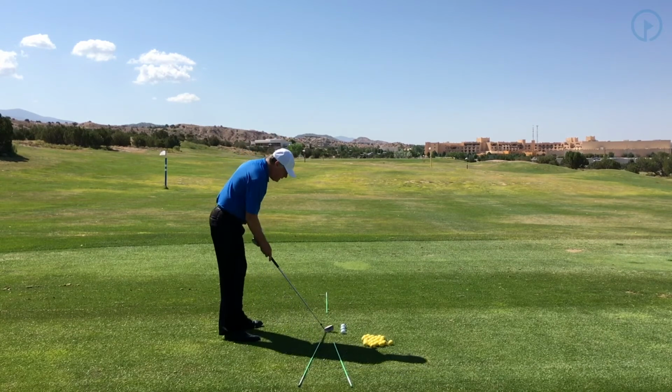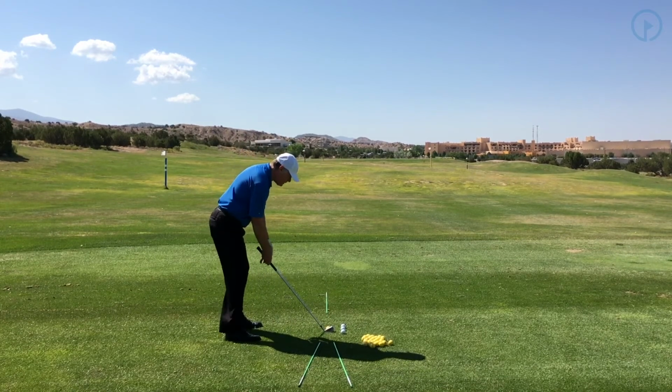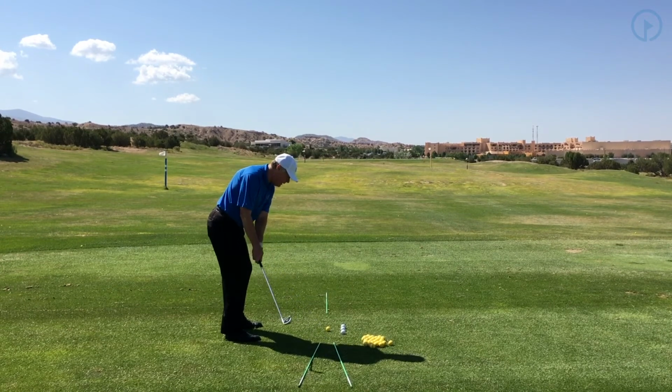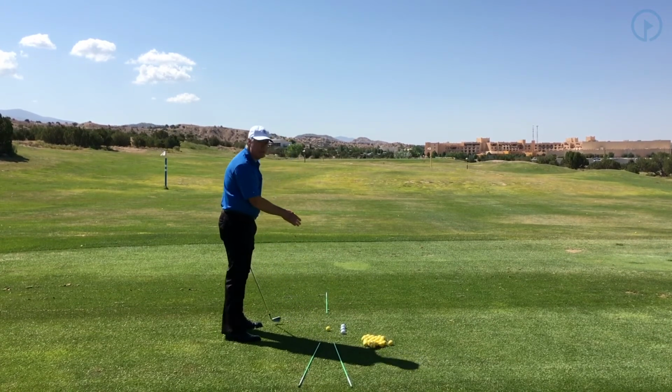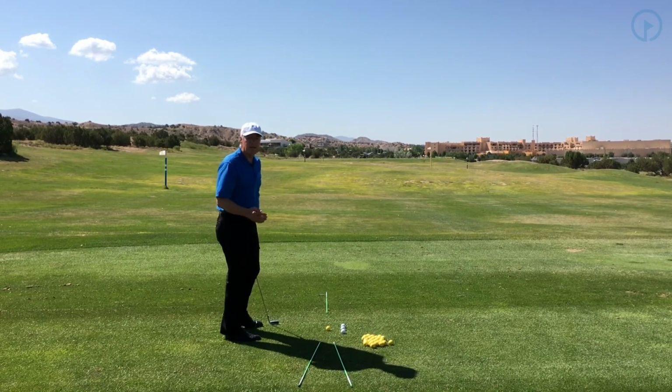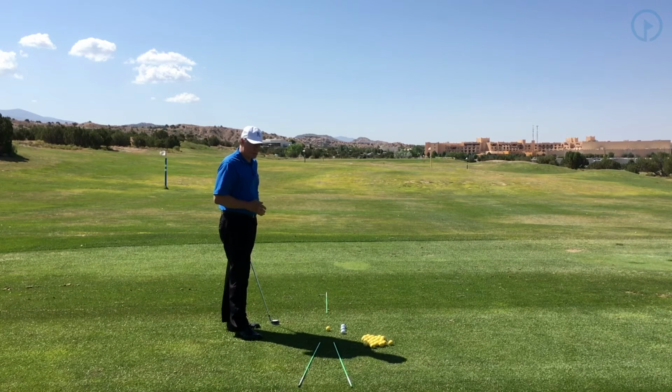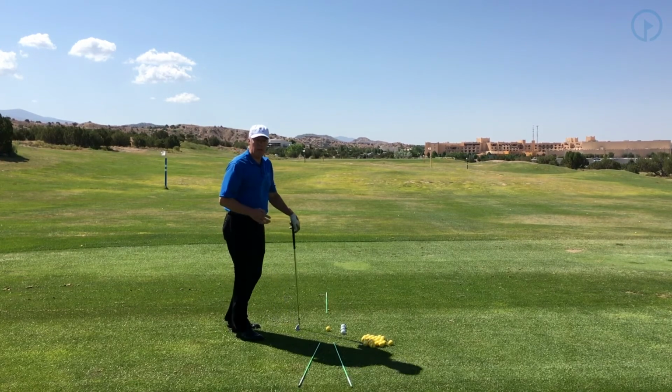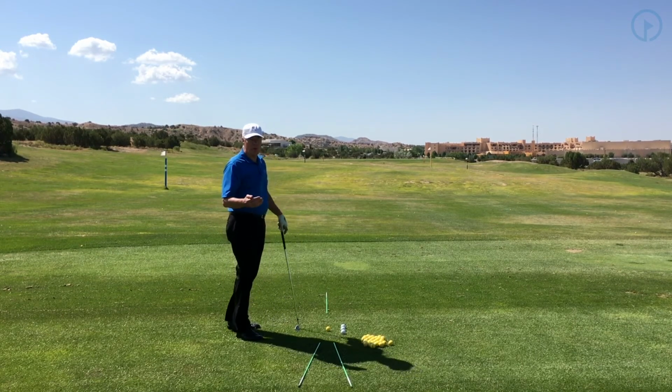Or the other is that I can set up very square to my target line, club face square, and take the club back inside and bring it inside out to meet the ball. Club face is going to be closed in regards to the path, and that's going to create a little bit of a draw. You can experiment with that, try it both ways, and find out which one works best for you.